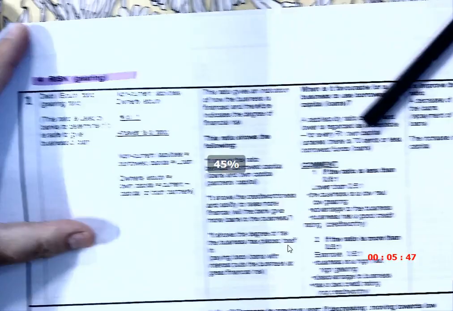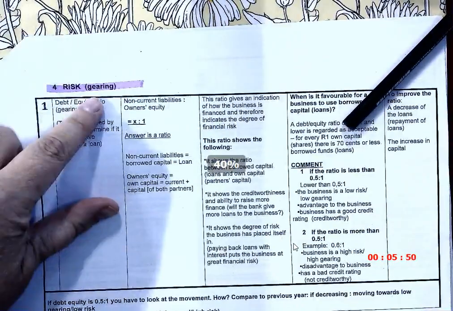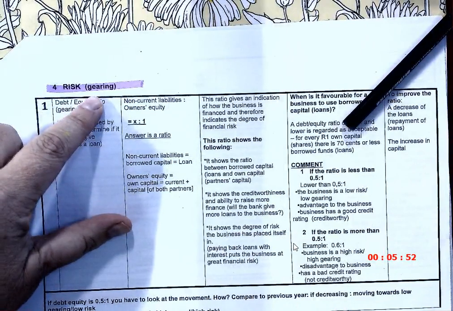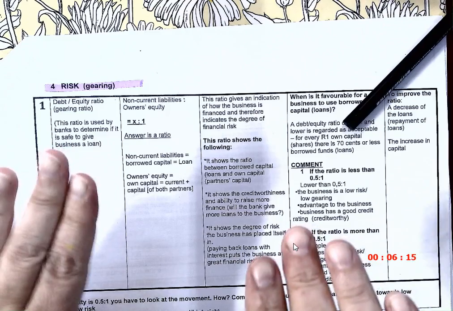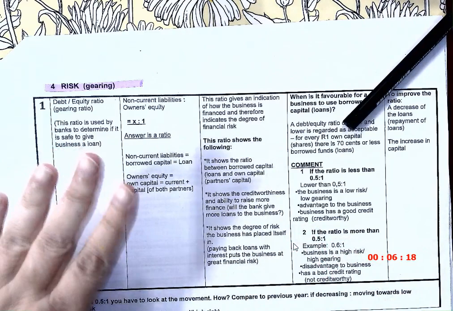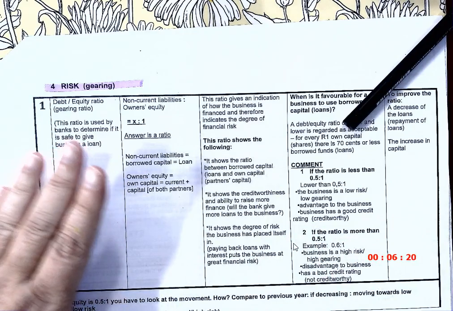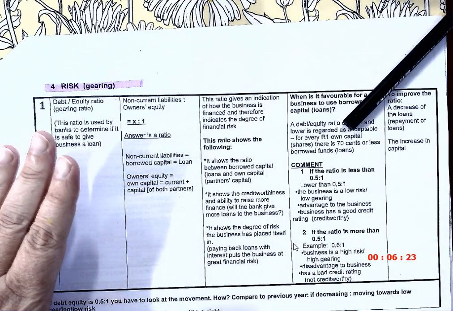If I look at risk, can you see there in brackets it says gearing? So if you think about gearing, what's the first item that comes to your mind? A car, ne? And a car, so what is your strongest gear? A 1 or a 5? A 1. Because 1 gets your car moving when you are standing still. Okay, so can you see the lower the gear, the stronger gear it is? You get what I'm saying?